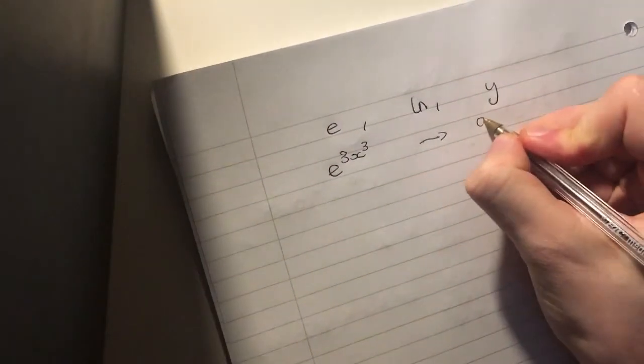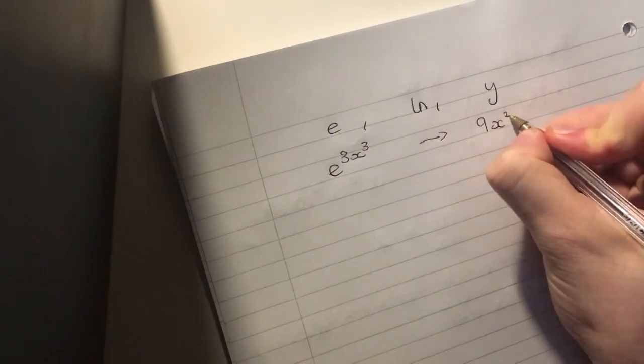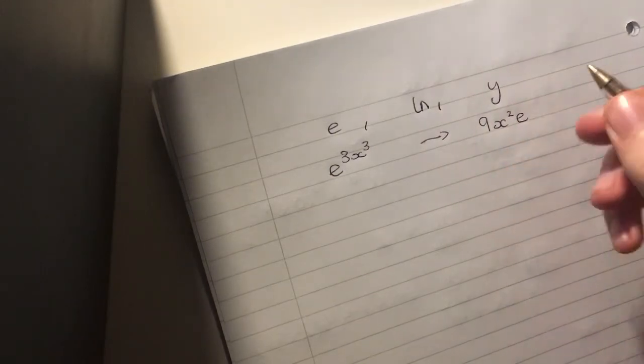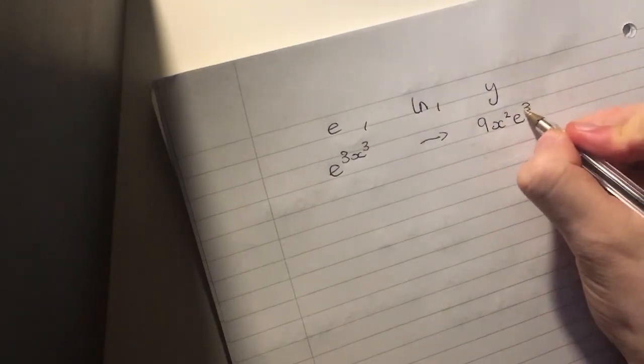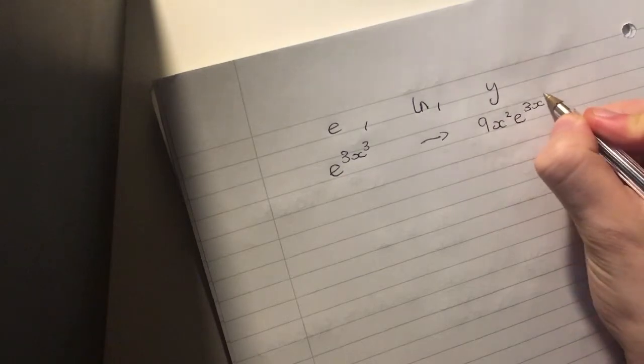So let's do that. Let's differentiate 3x cubed, which is 9x squared, multiplied by e, and then the power does not change, and that's all that happens. See, it's quite simple, really.